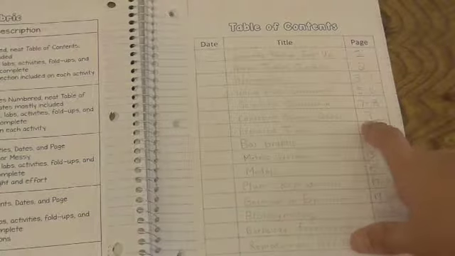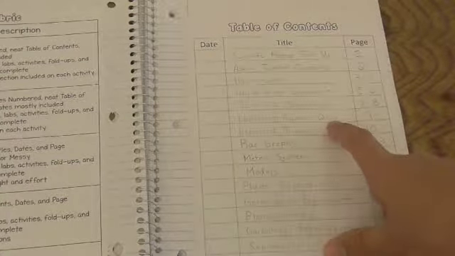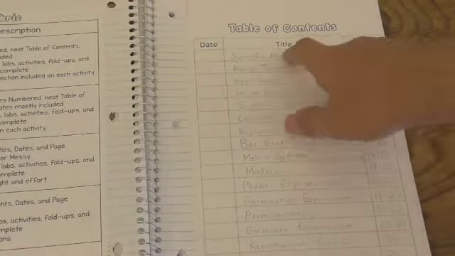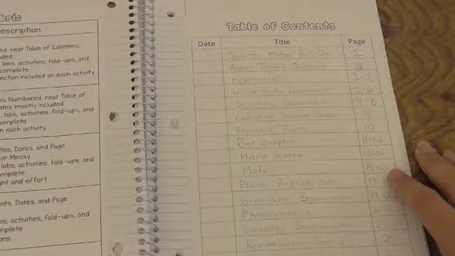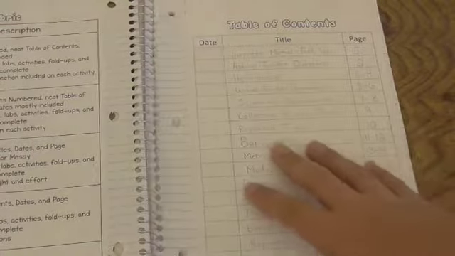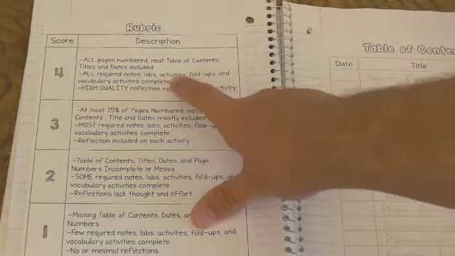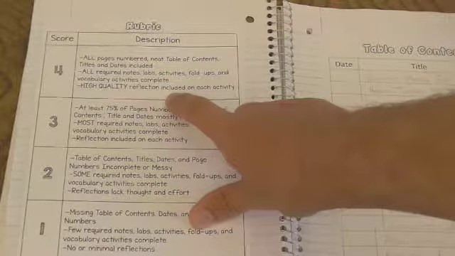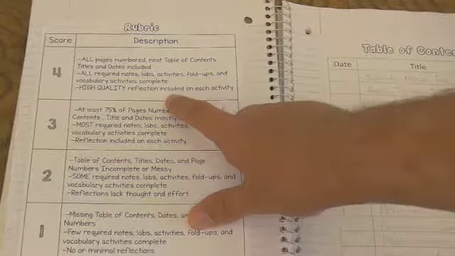And I'm on page 9. Maybe you're not on page 9, but I'm on page 9 with collecting accurate data. So we have 1, 2, 3, 4, 5, 6 topics so far. Make sure that you write those down in your table of contents. Remember, for a good 4 score for your assignments, they need to be complete and have high quality reflections along with it. That's why we have that reflection page off to the side.